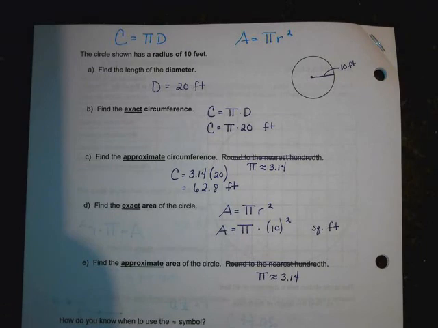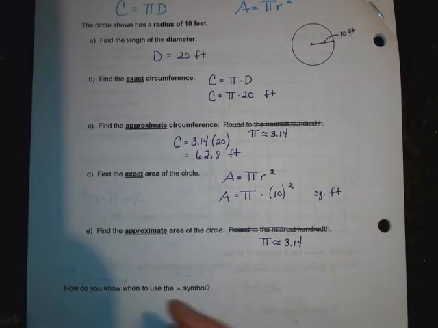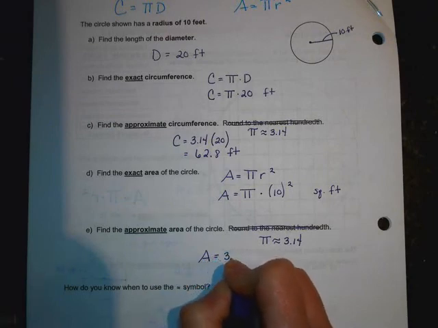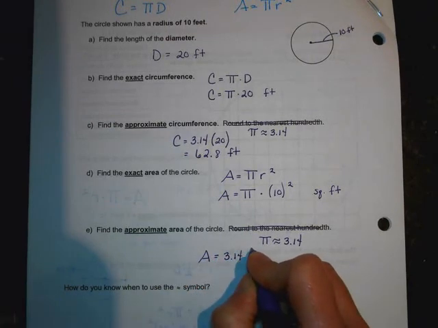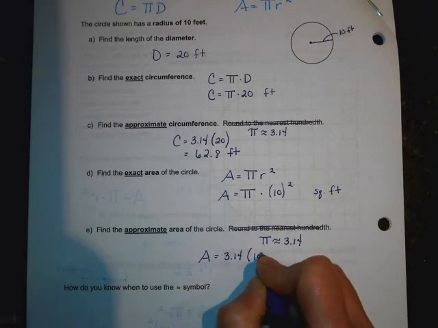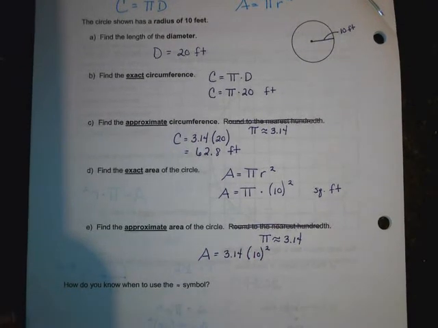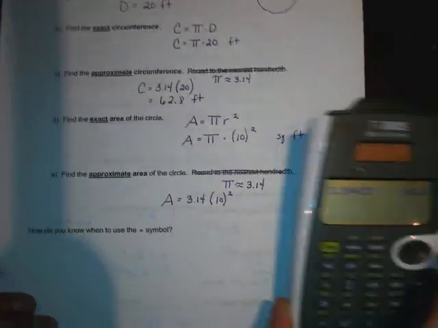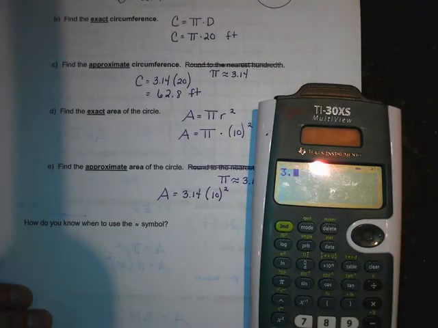So find the approximate area. Now you're going to pull out your calculator. We'll fill in 3.14, and then we have the radius squared, which is 10 squared. All right, so I'm going to just pull out my calculator. So 3.14 times 10 squared.